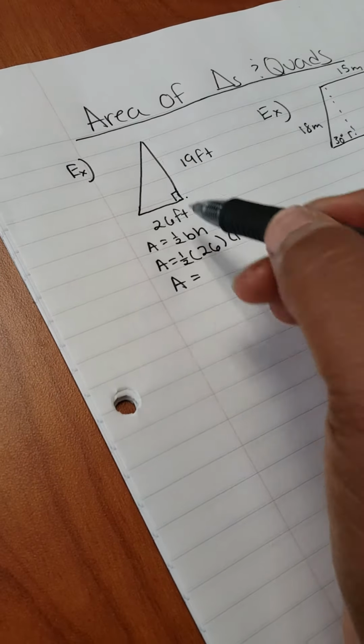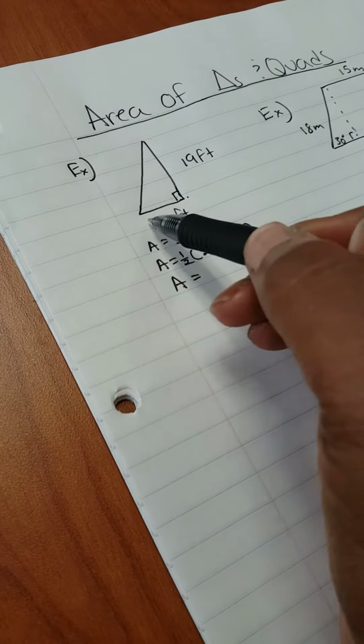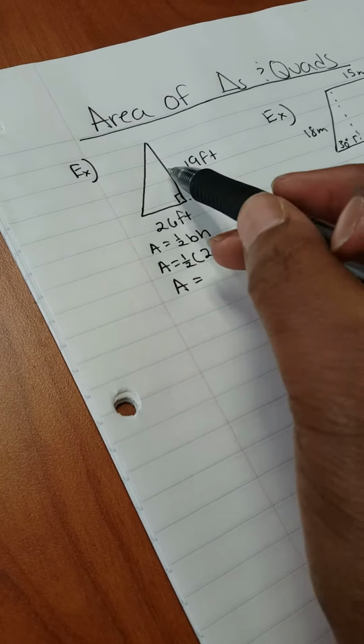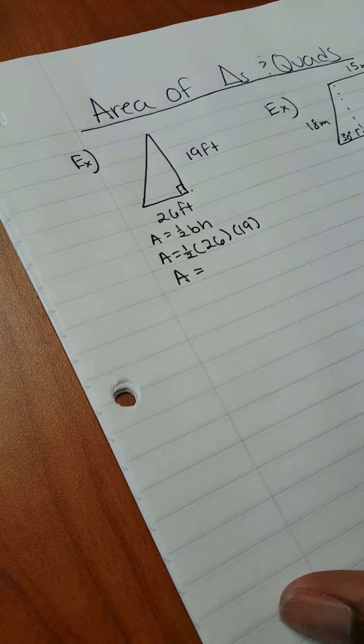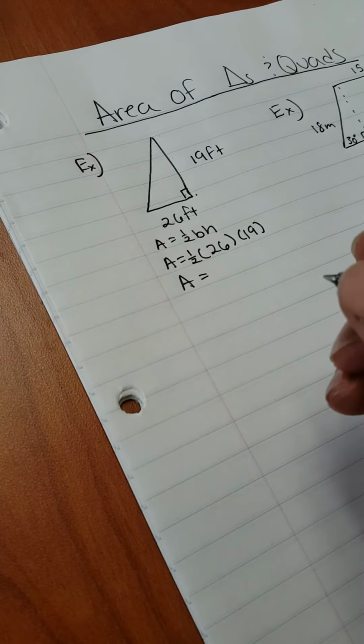Alright, so since it's a triangle, we're going to use the formula A equals 1/2 base times height. Our base would be 26, and our height would be 19. Our height will always have to make a 90-degree angle. If you don't see a 90-degree angle, it is not your height. So when you put 1/2 times 26 times 19 in the calculator, what did you get?